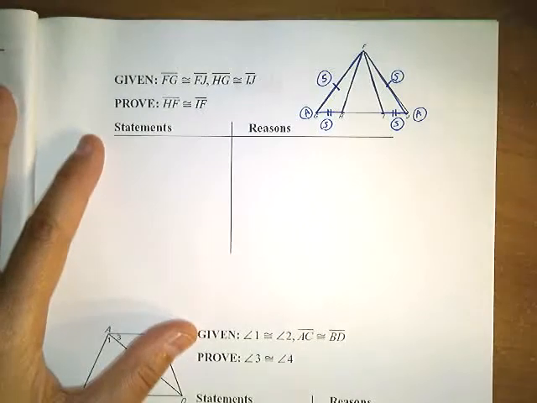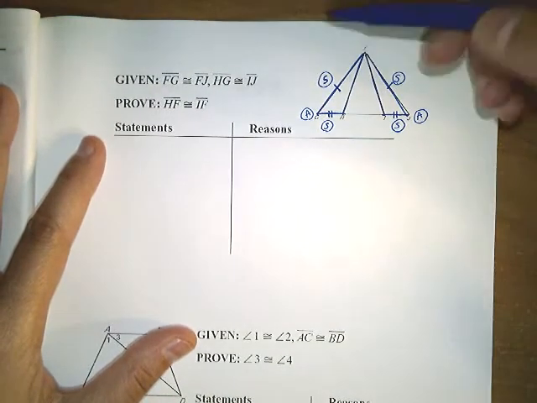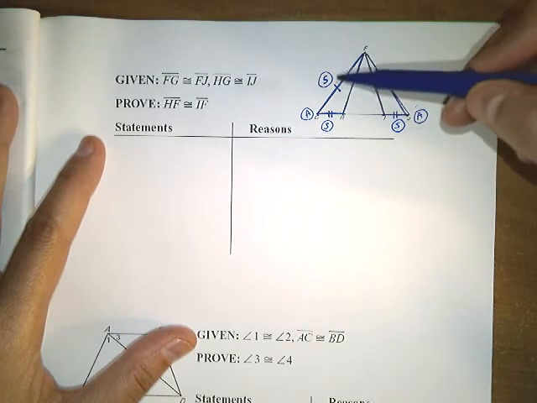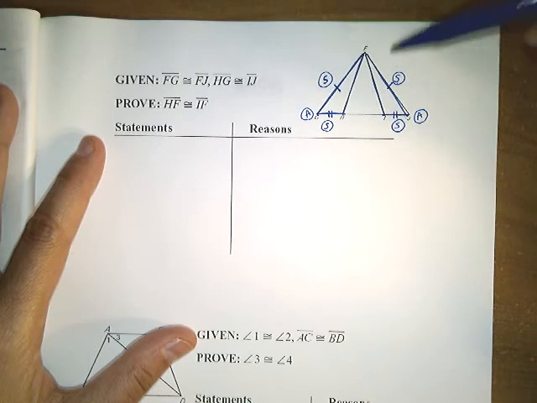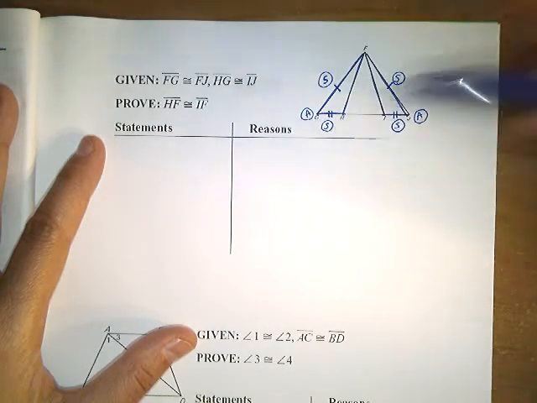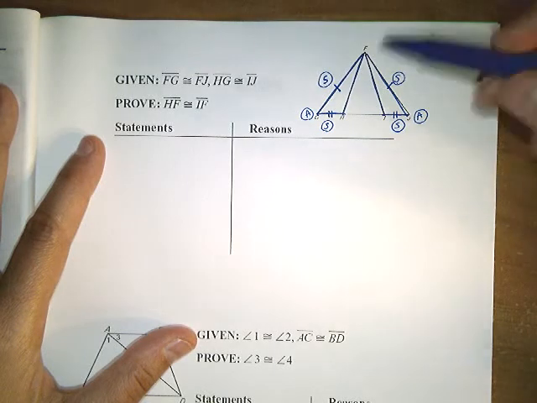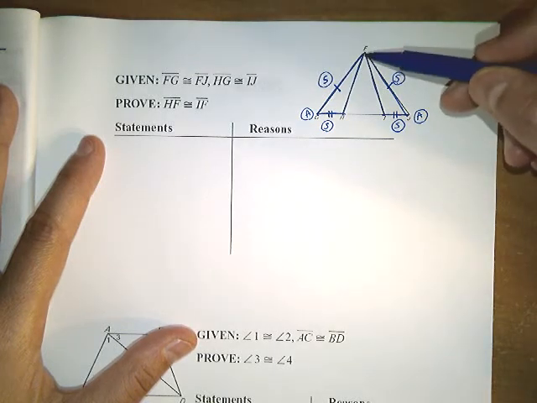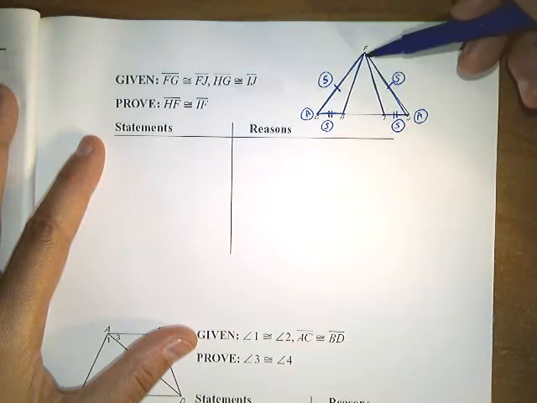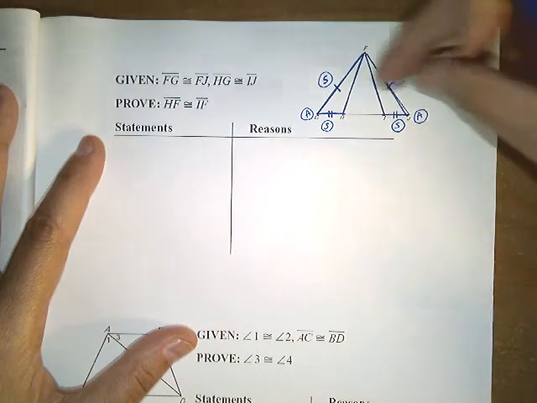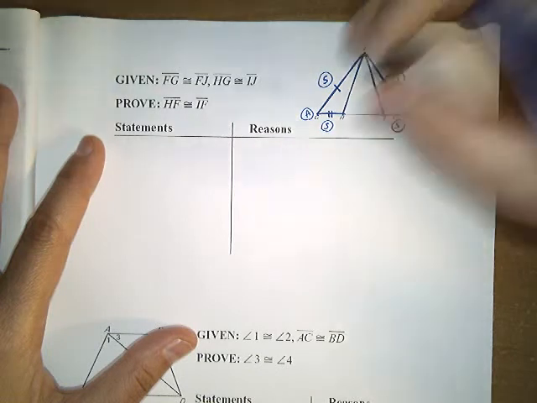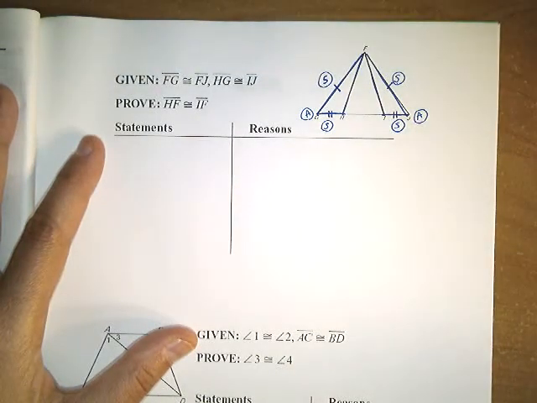Once I established that this triangle and this triangle were congruent by the side angle side congruence theorem for triangles, then I certainly would be able to state in phase 2 that HF would have to be congruent to IF, because they would be two corresponding parts on a pair of triangles that I just said were congruent. Once you establish two triangles are congruent, then any corresponding parts must also be congruent.